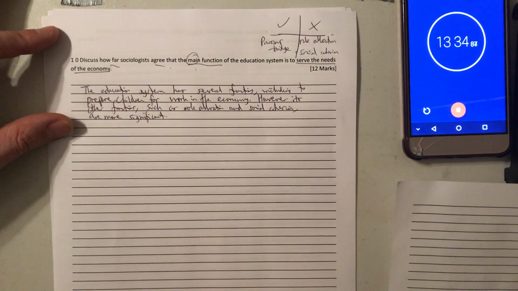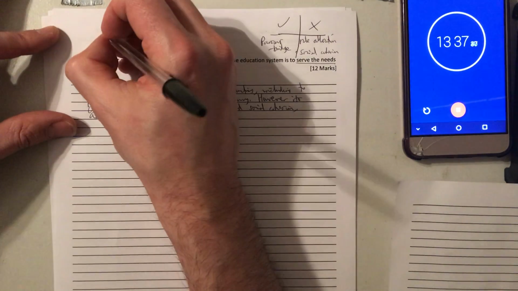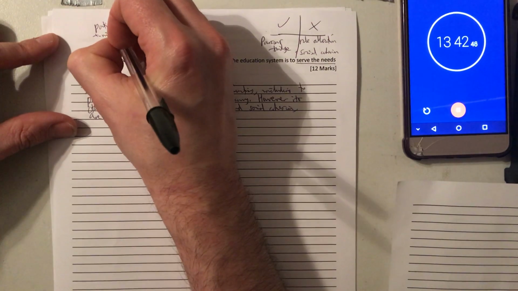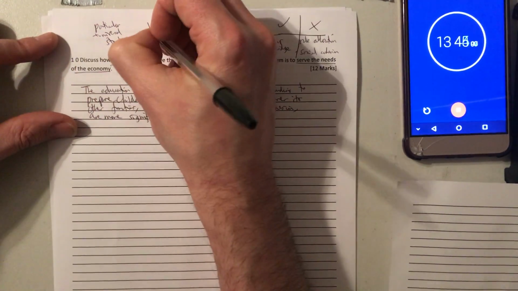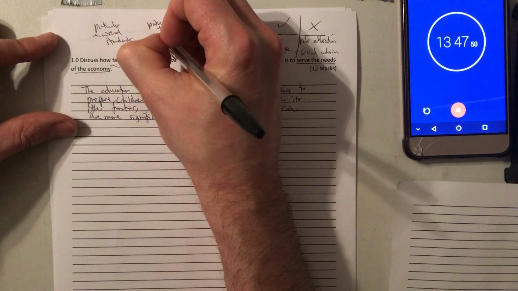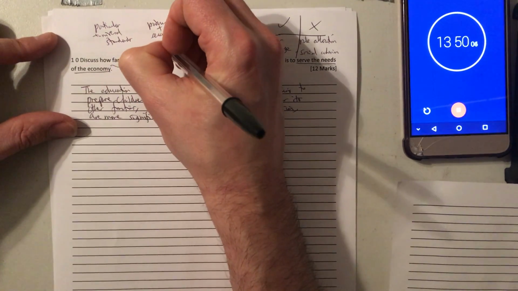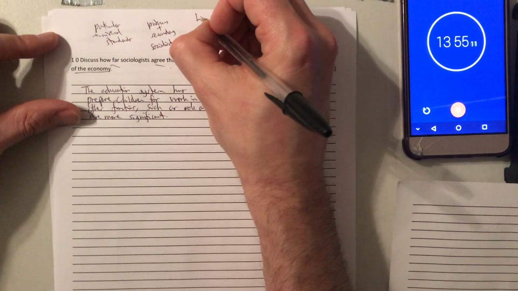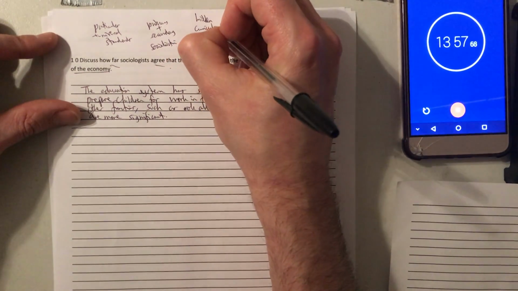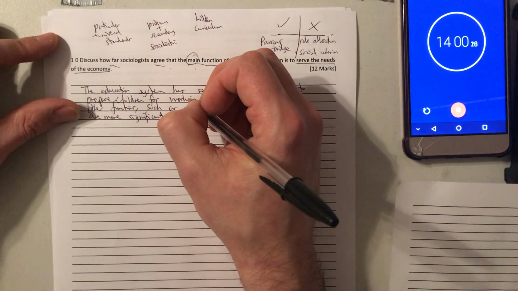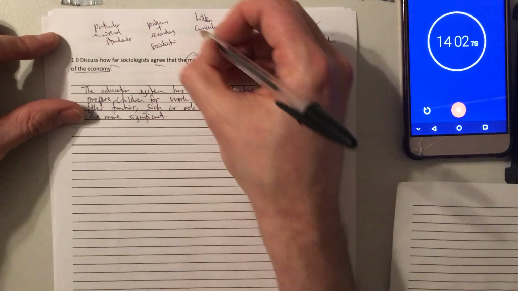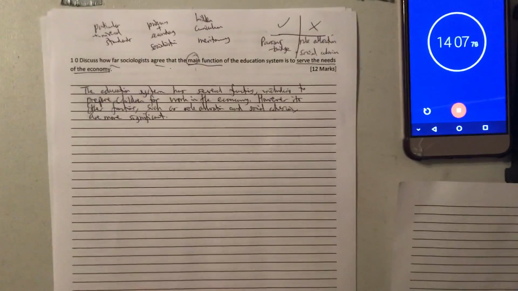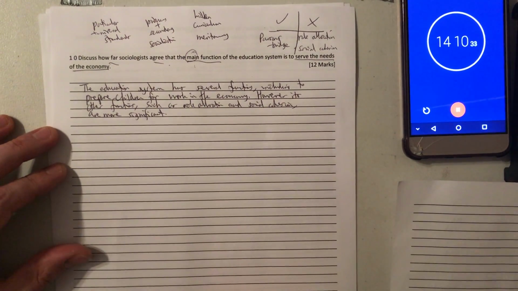Okay, what other key terms can I include in my answer while I'm writing about Parsons? So maybe I could try and write about particular and universal standards. Let's get some ideas going. I could write maybe about primary and secondary socialisation as being relevant. I'm going to write about role allocation. I could mention the hidden curriculum again. Some of the old favourites that I always write about in my education essays. Definitely going to want to write about meritocracy at some point. Okay, so those are my key terms, and I'll go through them as I go. Let's see how I get on.